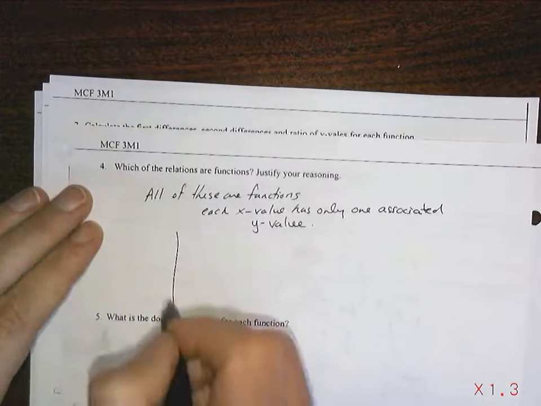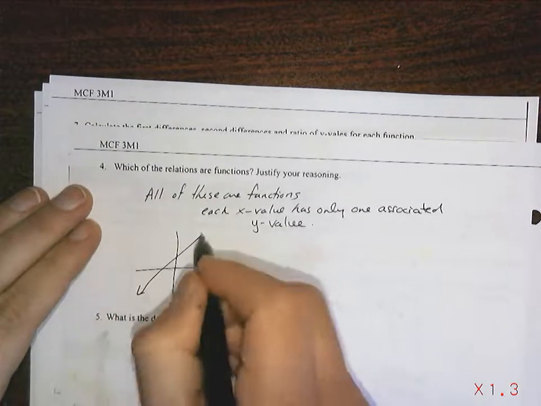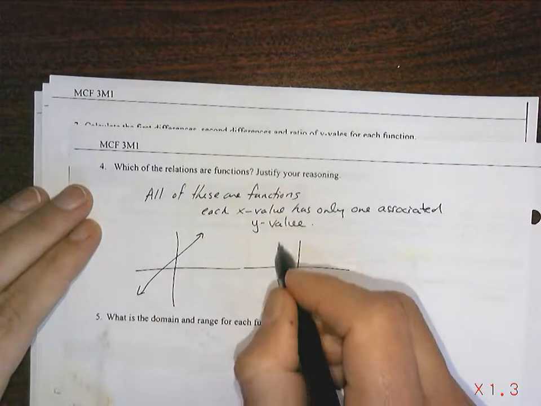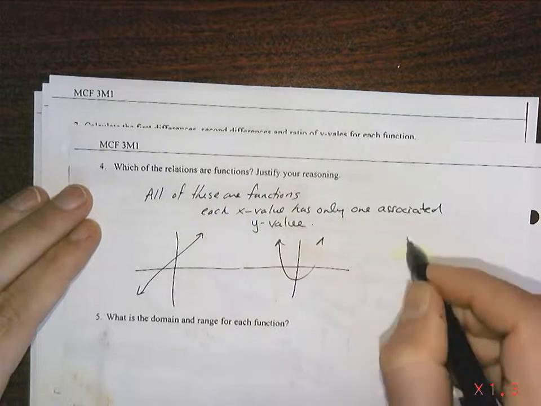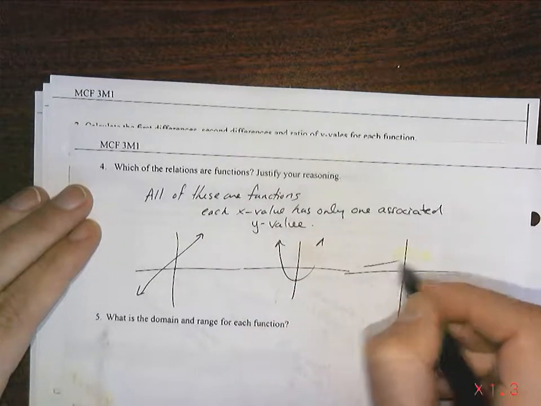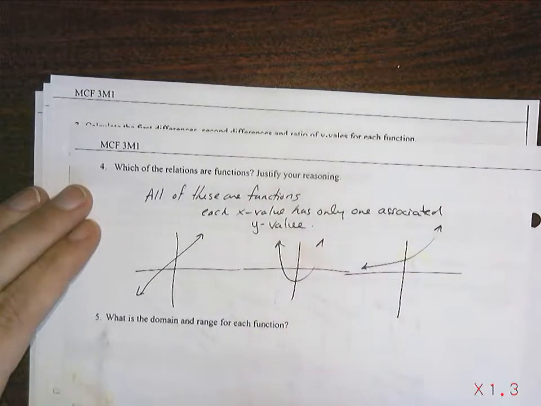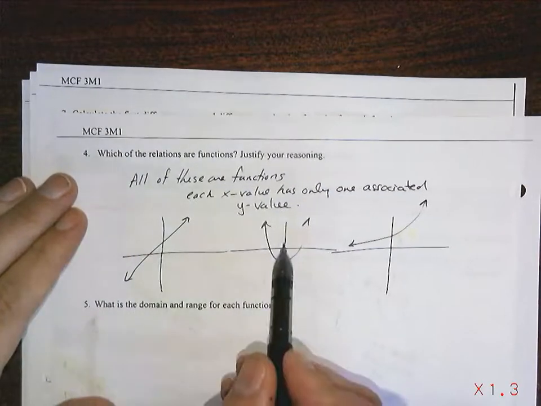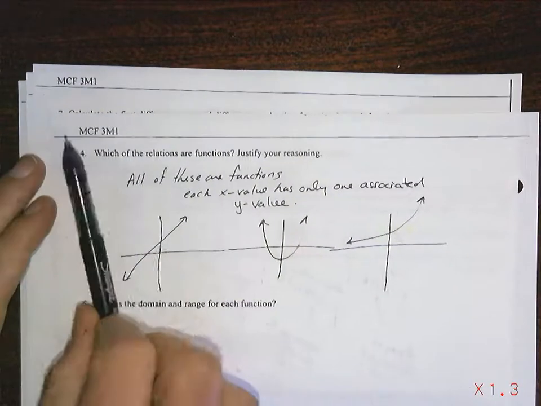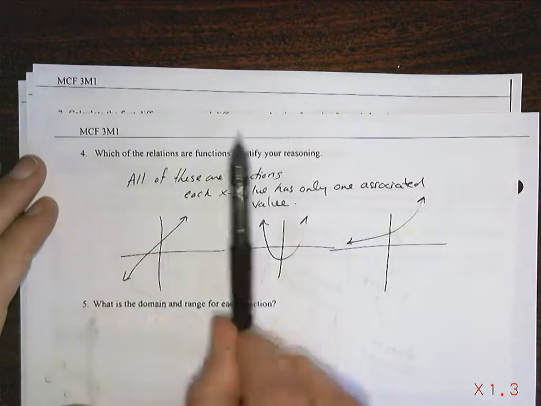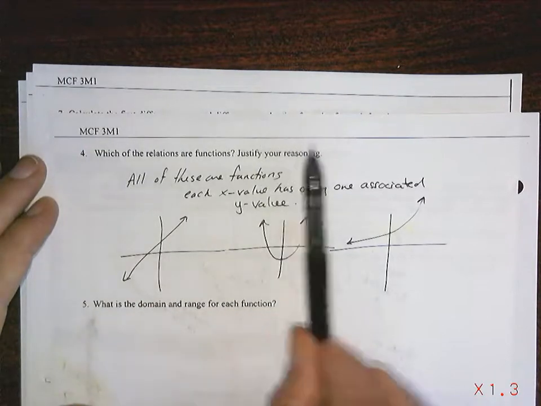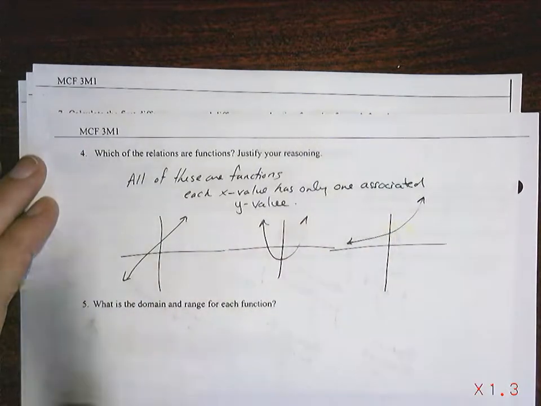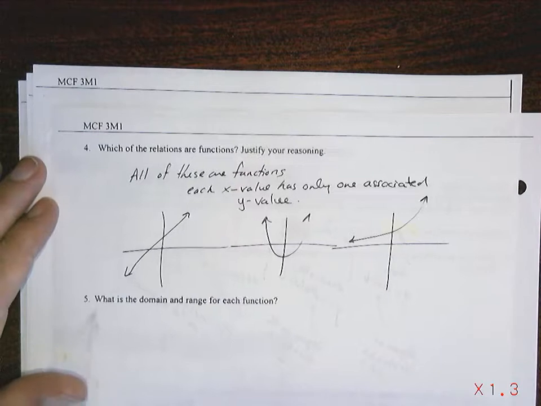So if I think about a line, there's the line that we had. If I think about the parabola that we just graphed, there's the parabola. And if I think about the exponential that we just graphed, there's the exponential. So linear, quadratic, exponential. They all pass the vertical line test. For every single x value, there's only one associated y value with it. So they are all functions.